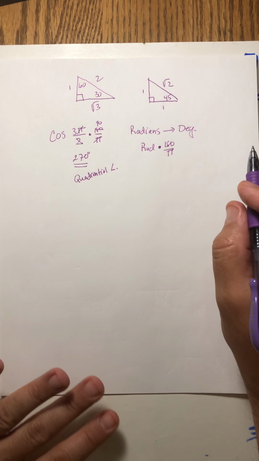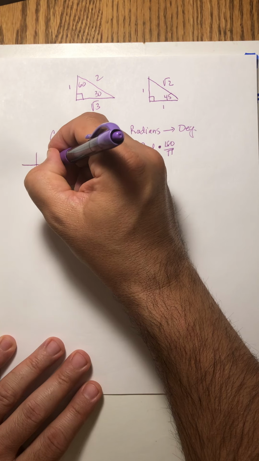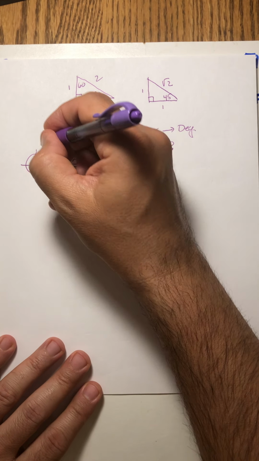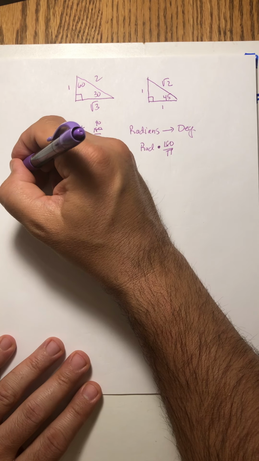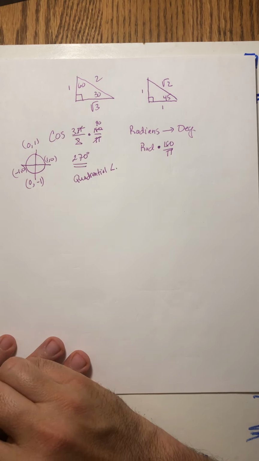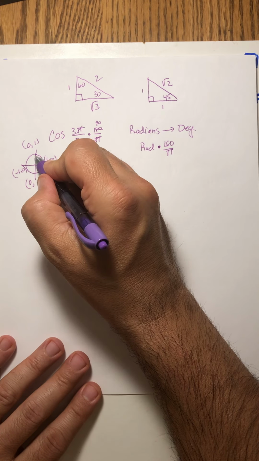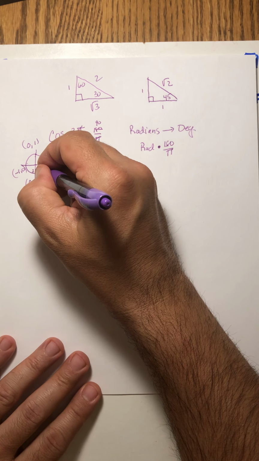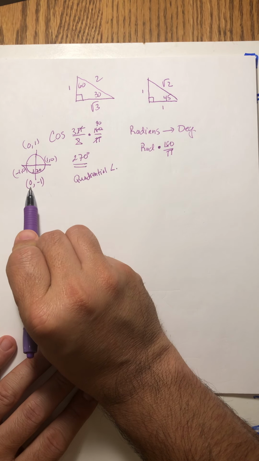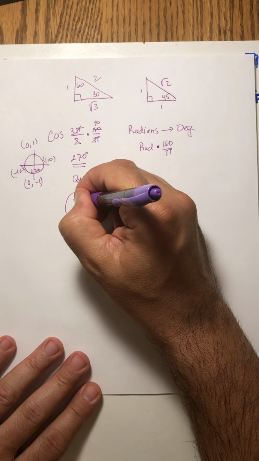So what is the cosine of 270 degrees? We get that from the unit circle. Remember? Your ordered pairs: 1, 0; 0, 1; negative 1, 0; 0, negative 1. Cosine of 270, at 0, 90, 180, 270. Cosine is the x, so cosine here is equal to 0. So this answer is 0.